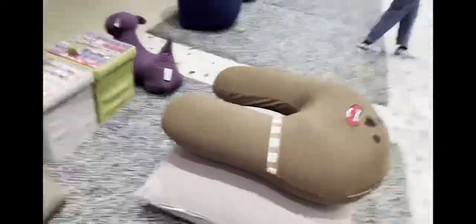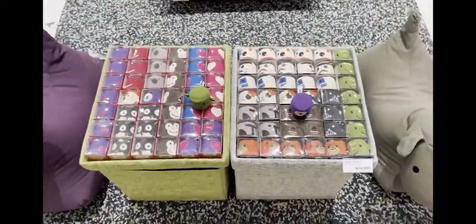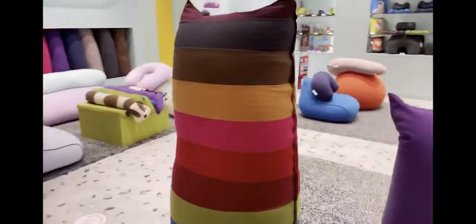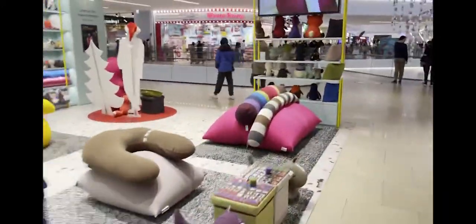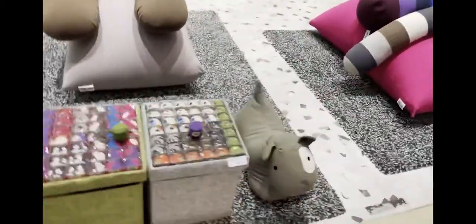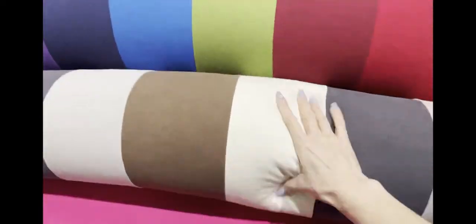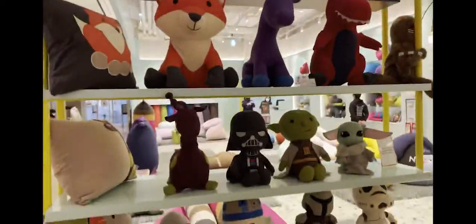So cute, right? Kids come here and just lie on these things. Very cute. Korea has a lot of cute stuff. That's one thing I could say. Look at all this. Cute dolls.